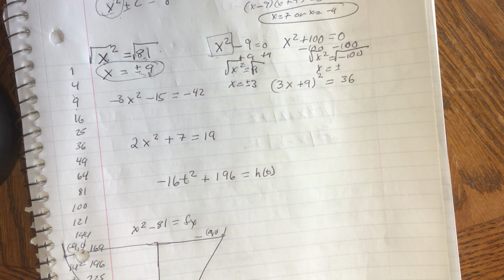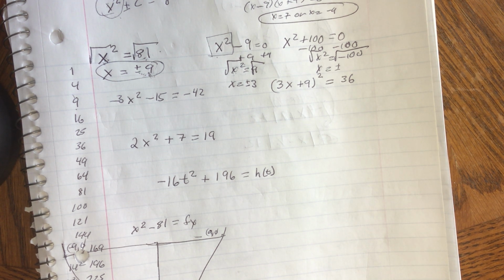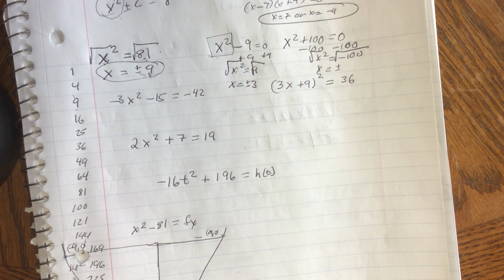It either says no real solution, not a real answer, no solution, undefined, or imaginary value, something like that. It really is saying, I don't know how to do that. Because there aren't two things that are exactly the same that times to make negative 100.